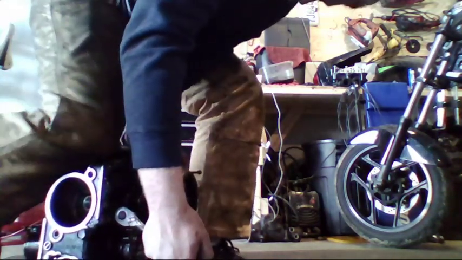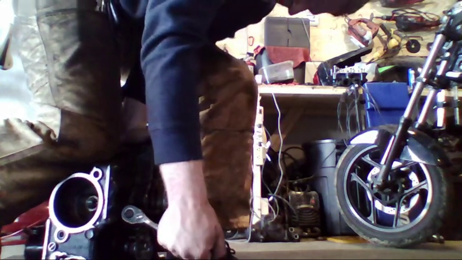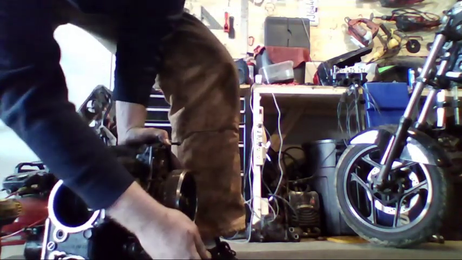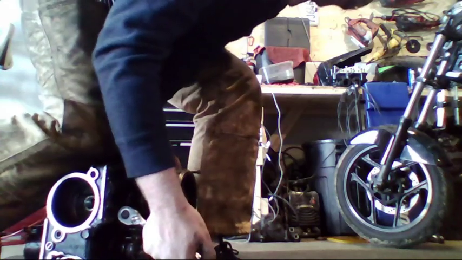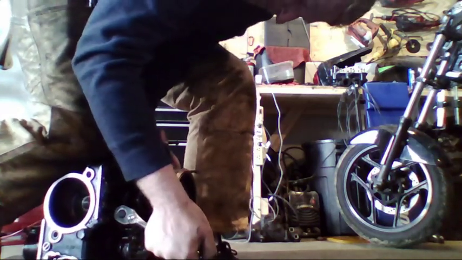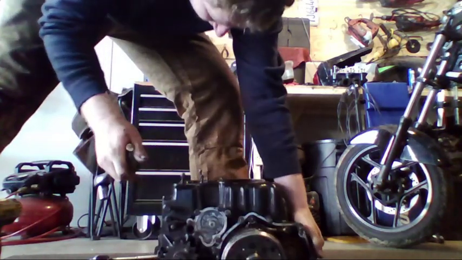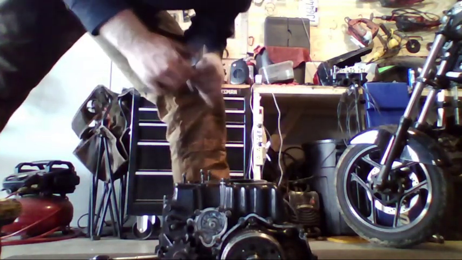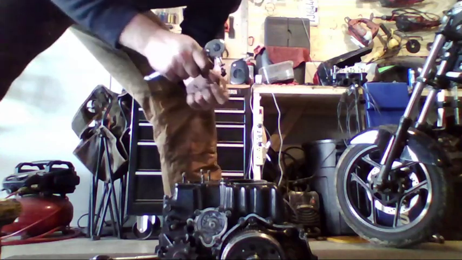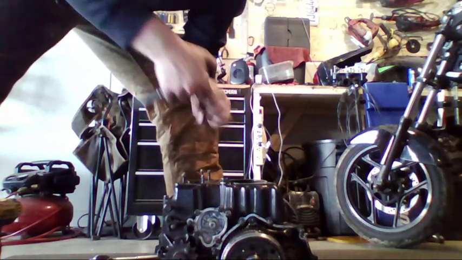God damn it! It's not that I don't have the torque exactly. It's just that I can't keep the motor still enough.